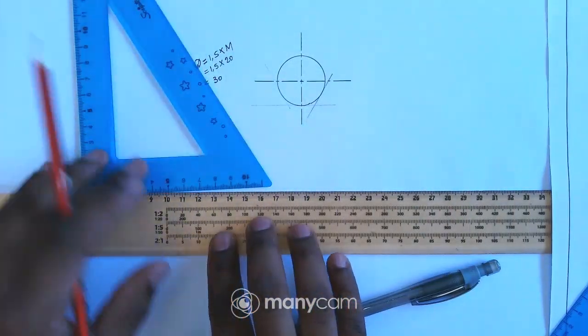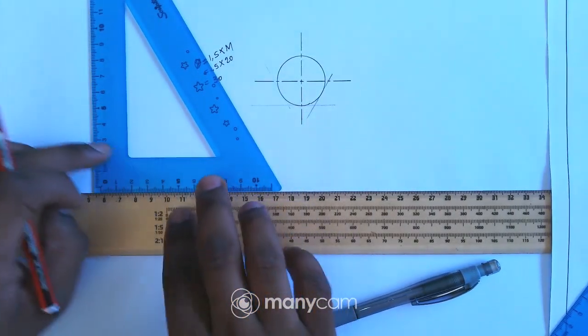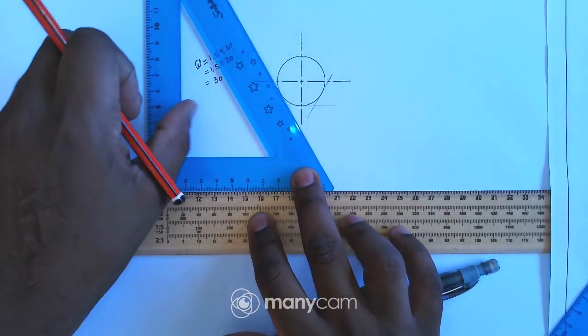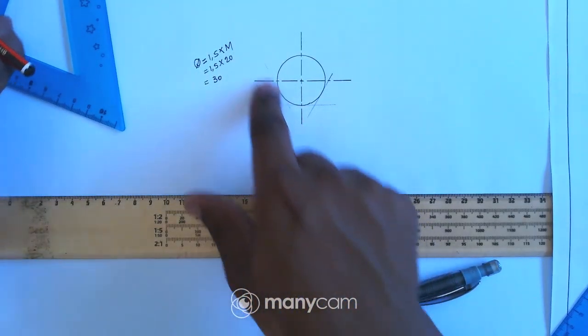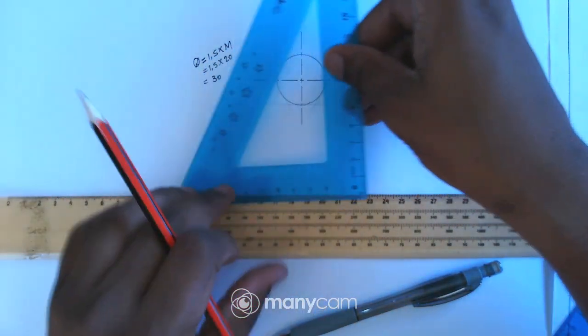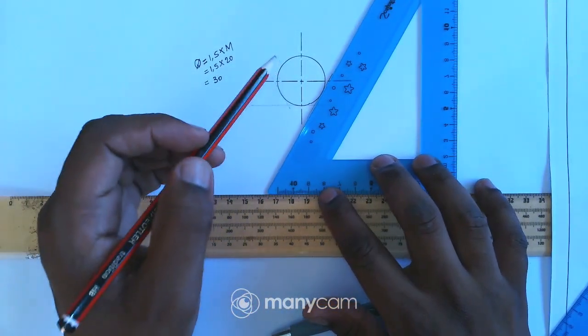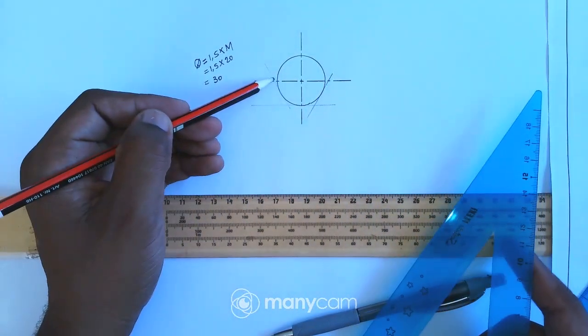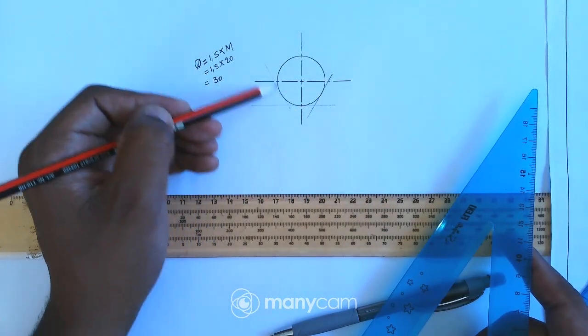So obviously I put my set square like this. I draw that line. That line must touch the circle, and then obviously I flip my set square and I draw this other line this side. Okay, so now I have this lower part of the hexagonal shape.